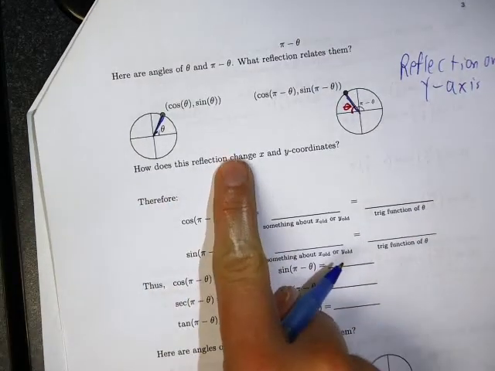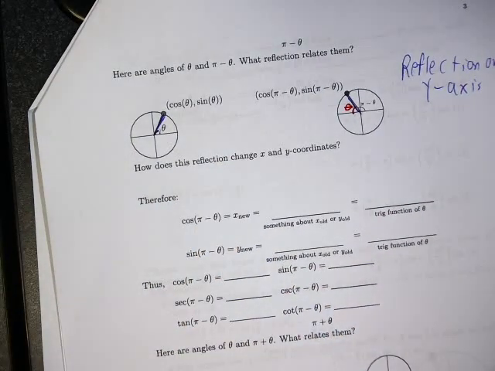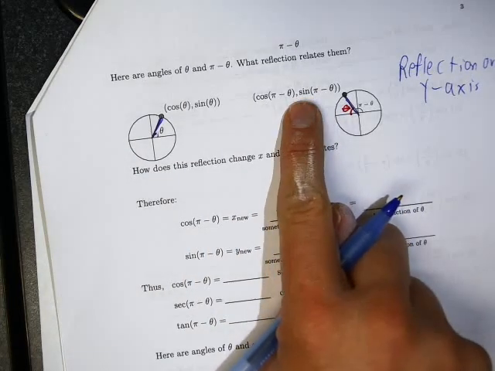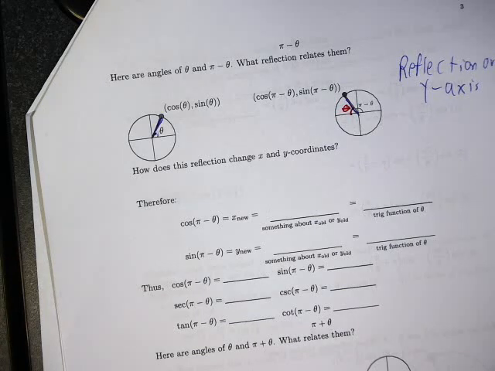Maybe I'll even fill in what goes there at the same time. So that means the cosine of pi minus theta will be the x-coordinate of this new point. But the new point is given by taking the old point and reflecting over the y-axis. What does reflecting over the y-axis do to x-coordinates? Makes them negative. If they weren't negative already, it makes them negative. It negates, maybe is the best word.